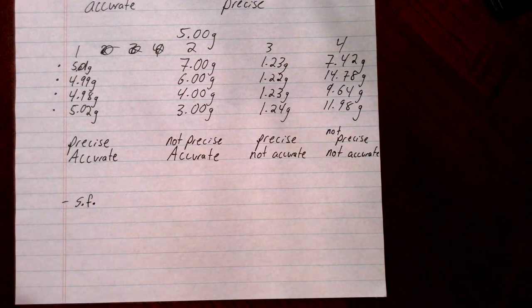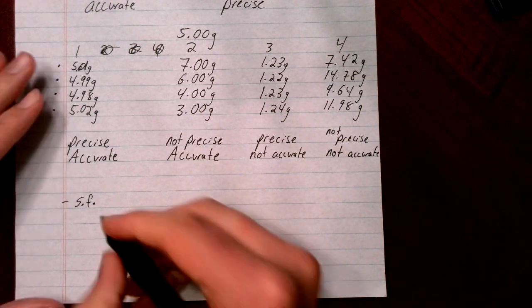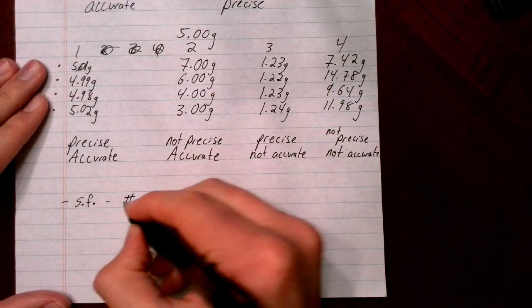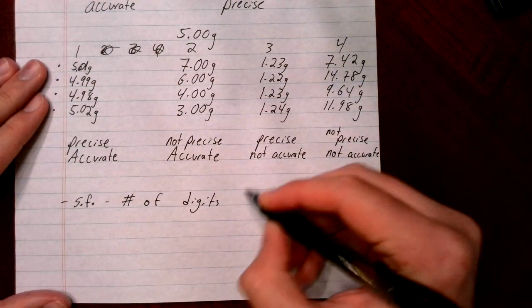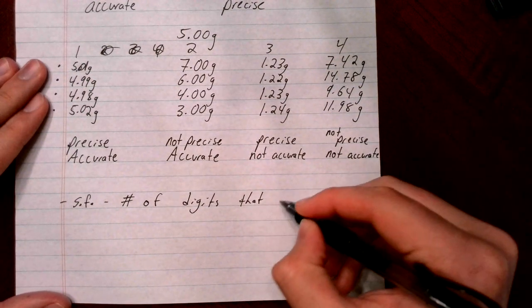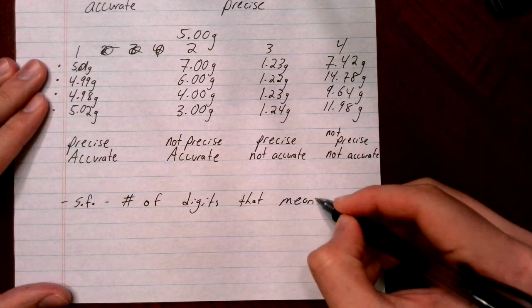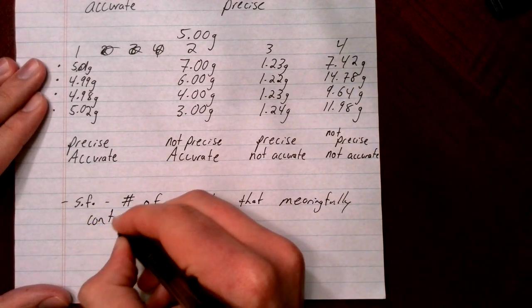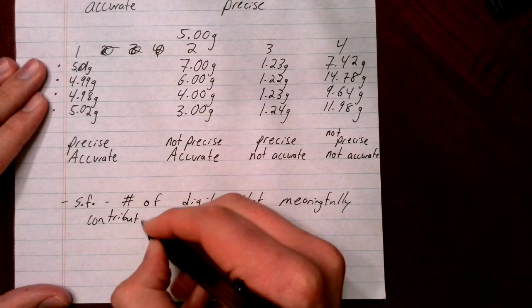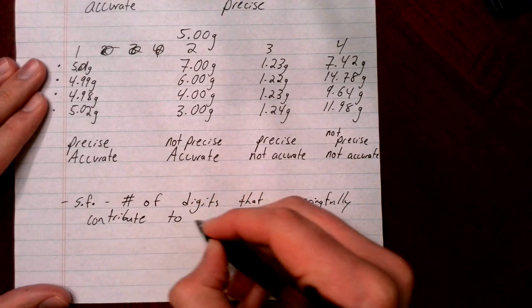So significant digits and significant figures are terms that are used interchangeably, and I'll probably say both quite a bit. So significant figures are the number of digits that meaningfully contribute to the accuracy of a measurement.